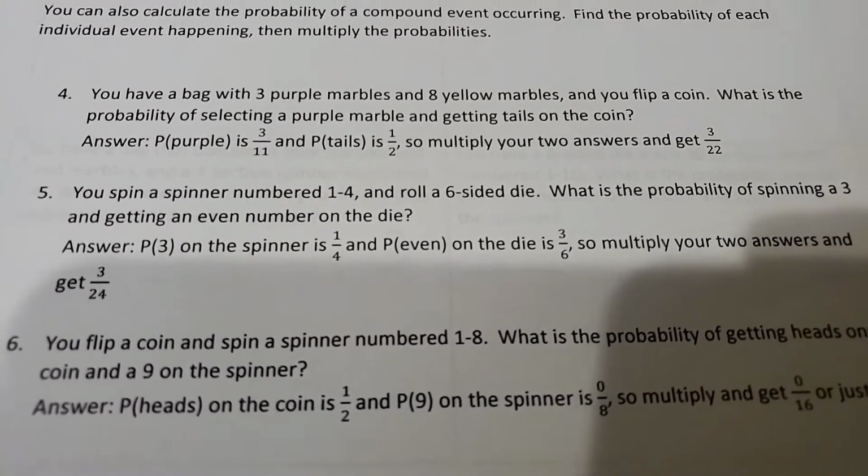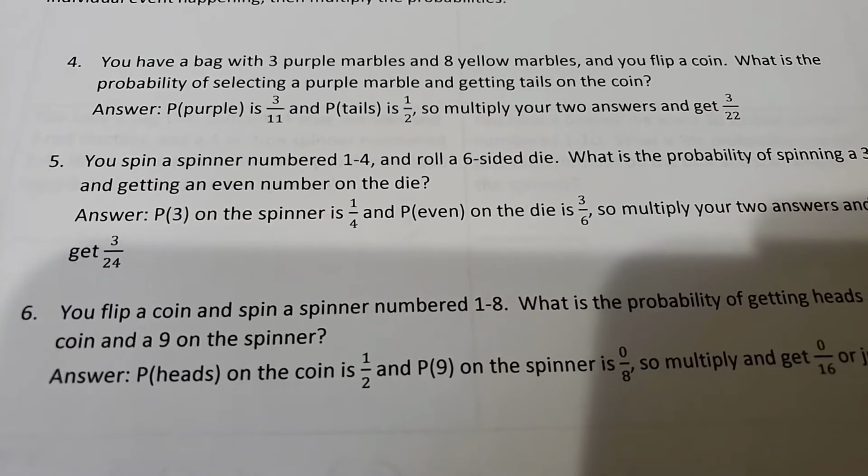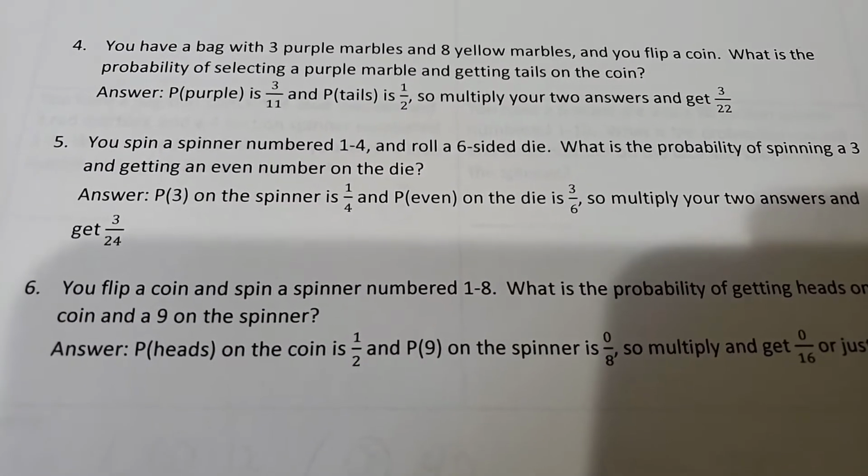Now, once again, you could go lowest terms with some of these, but I don't think IXL is making you go lowest terms, so just leave them as you get them.